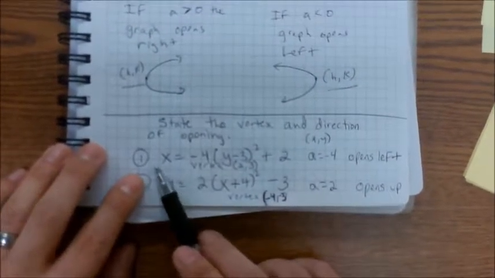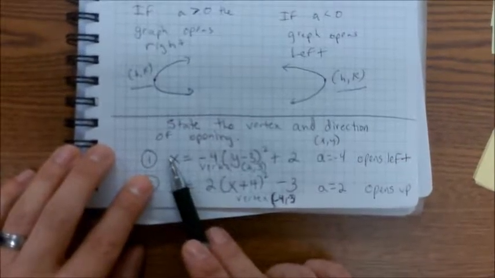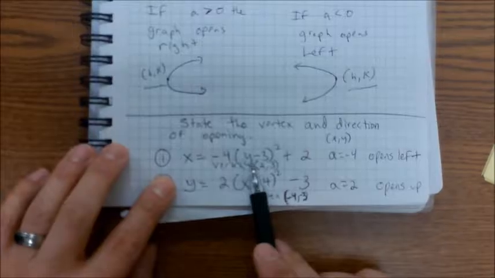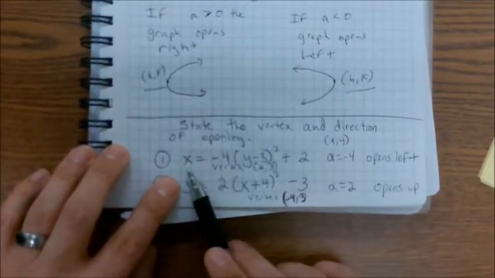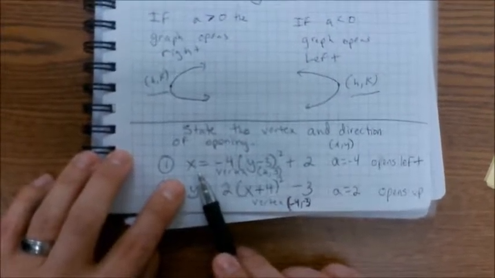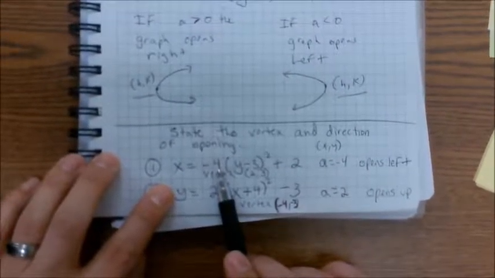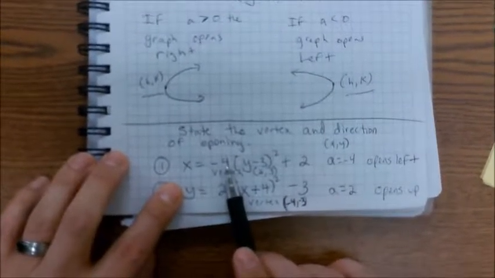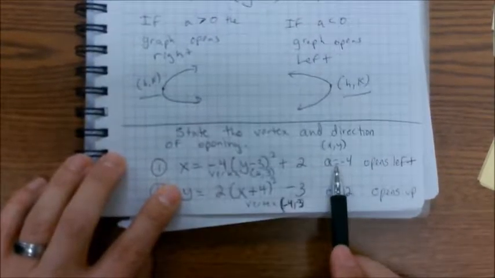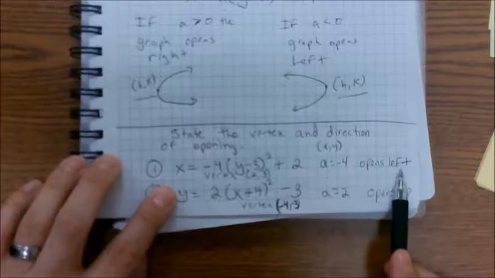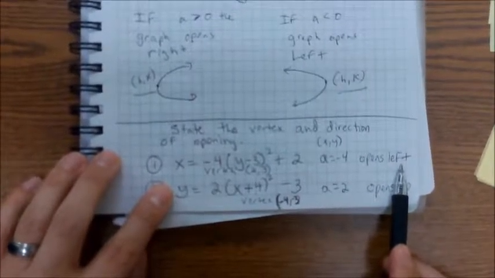But two things to look at when we look at a parabola: is it x equals or y equals? If it's x equals and the y is squared, then we know it's going to open either left or to the right. And then the next step is to look at our a value. From the previous notes, we know that the a value here would be -4. Therefore, we know it would open to the left.